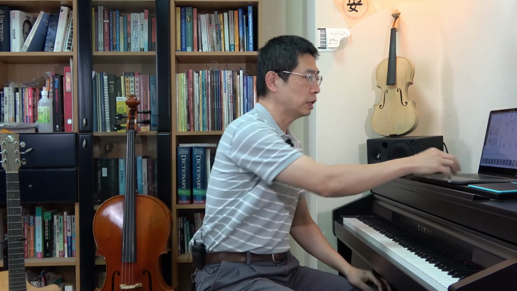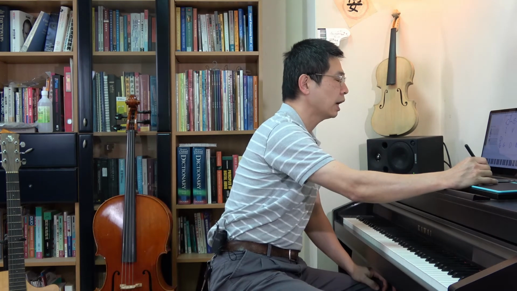So it's pretty useful. In our class, we will not just use popular music, because a lot of classical music, even though they didn't write down the chord progression, actually has the chord progression inside it.